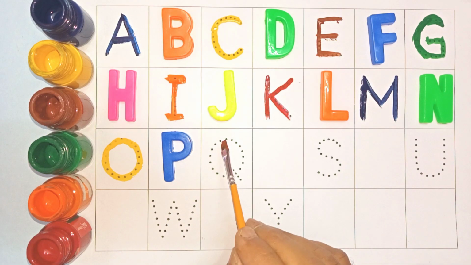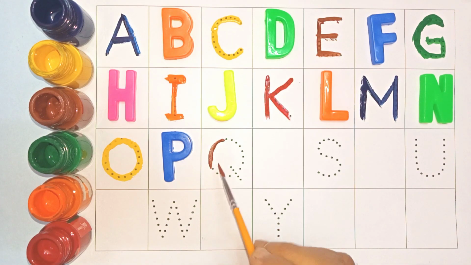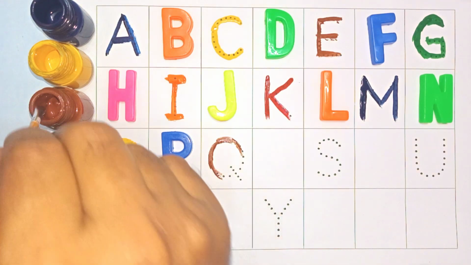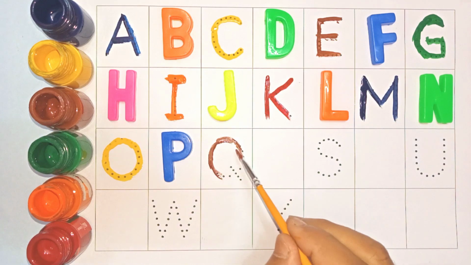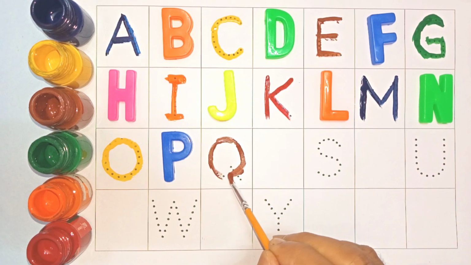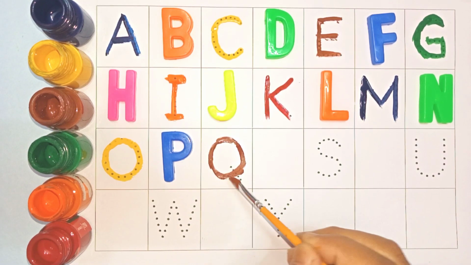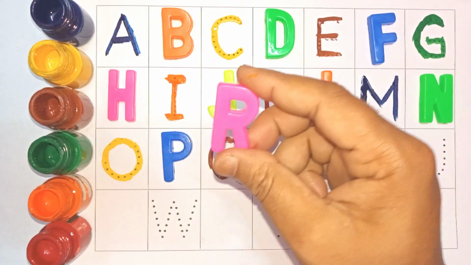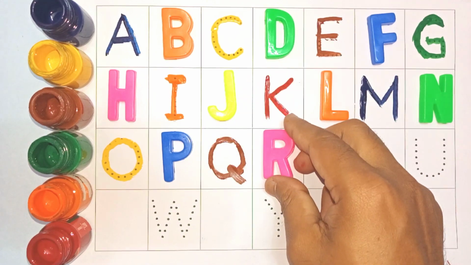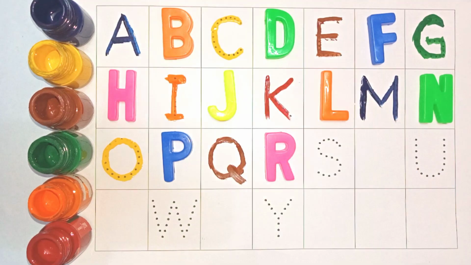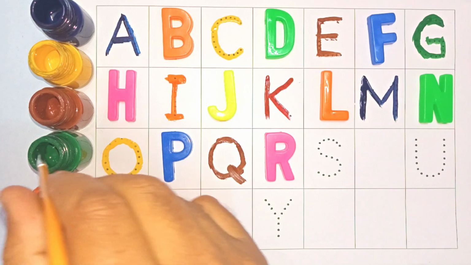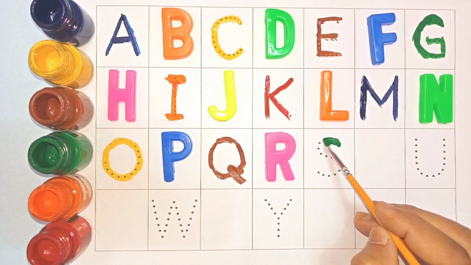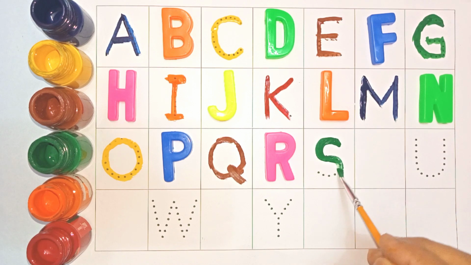Brown color. Q for queen. Pink color. R for red. Green color. S for sun.